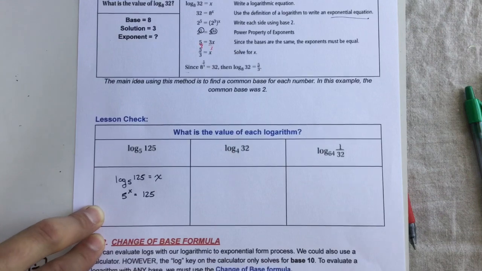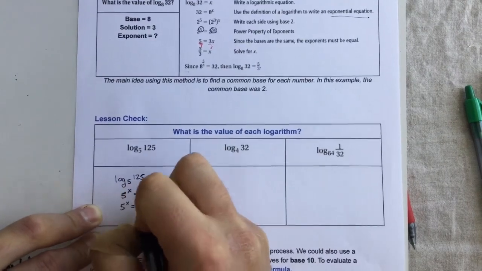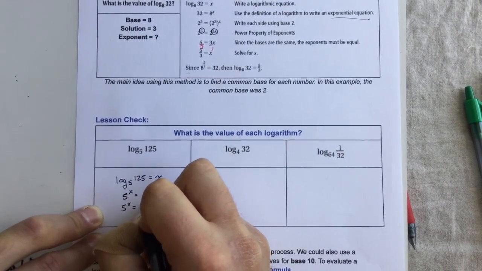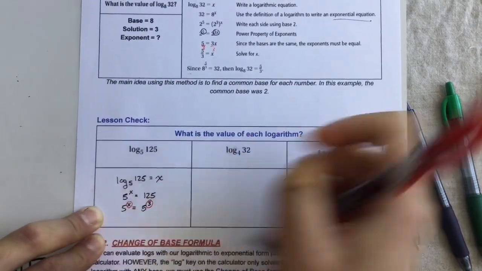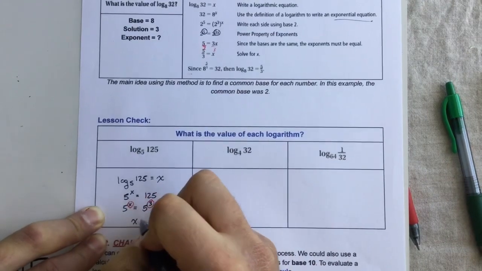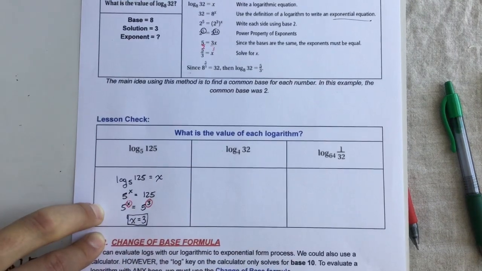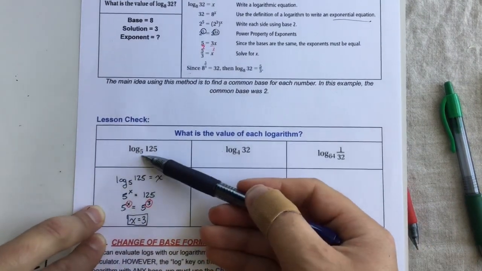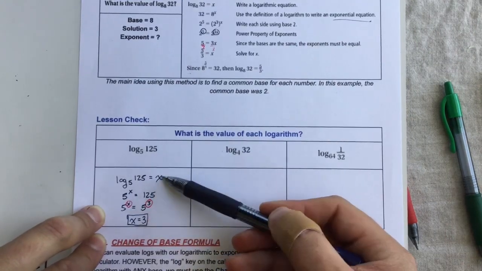Now I'm going to look for a common base of 5 and 125. You may have guessed already that we're going to have a nice number here for the variable of x, but I'm just going to change it so you can see those steps. 5 to the x equals 5 to the 3rd power. Now I can match these and I can see, oh, wait a second, x is going to equal 3. So log base 5 of 125 would equal 3.